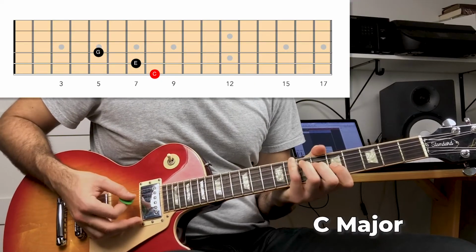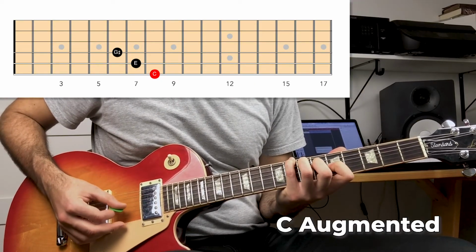So what was I doing there? I was going from a C major chord to a C augmented chord to a C6 chord. That's a little bit beyond the scope of this video, but a C6 chord is basically a C major triad where we replace the 5th with the 6th.